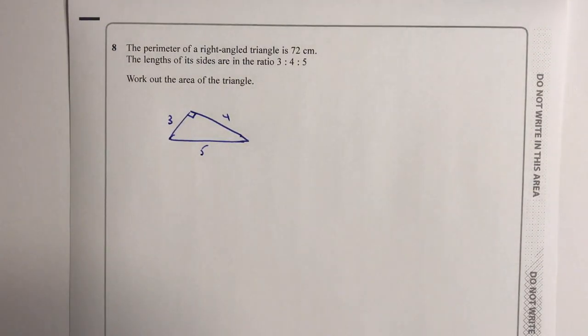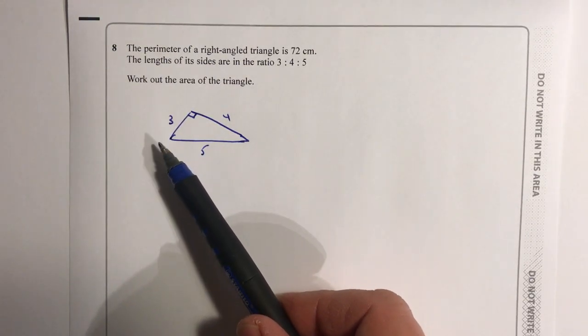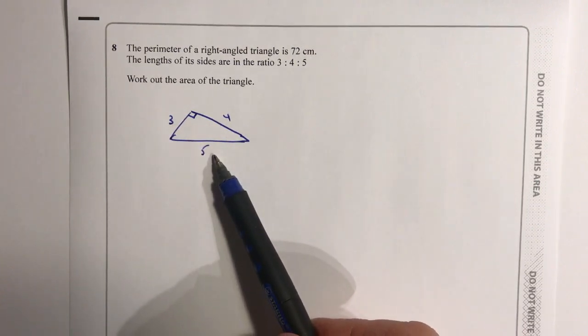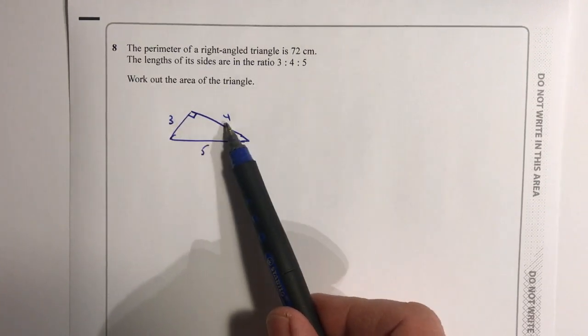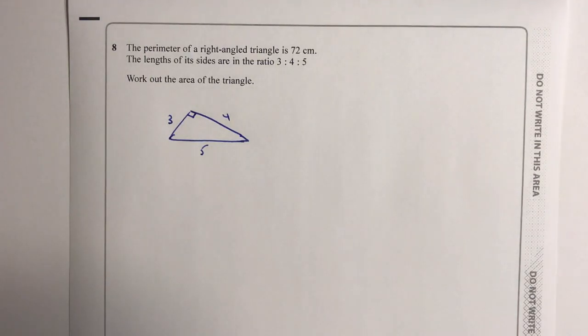Well, what I need to do is work out that if the actual perimeter is 72 centimeters, what is the actual value of each of these, keeping them in the same ratio. Because if the perimeter was 12, then that would be 3 centimeters, that would be 4 centimeters, and that would be 5 centimeters, but it's not 12, it's actually 72. However, what we can say is that it's 6 times bigger, so you could work out each of these just by multiplying each of the sides by 6.